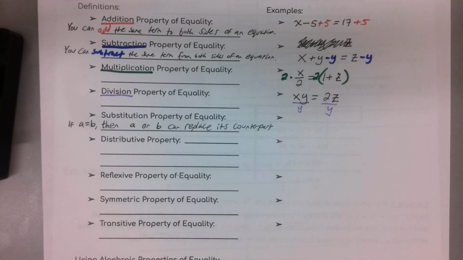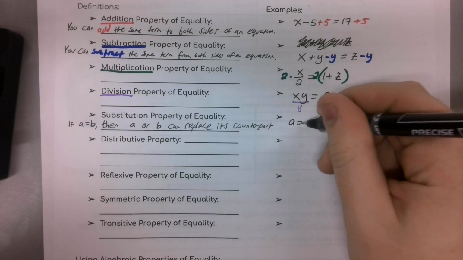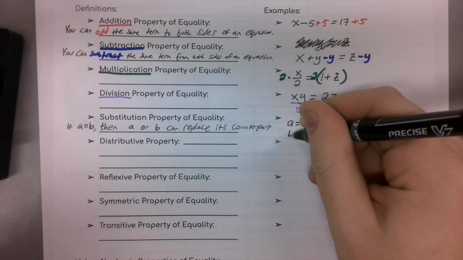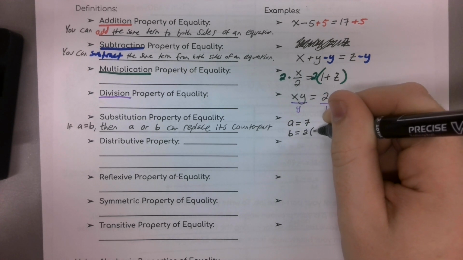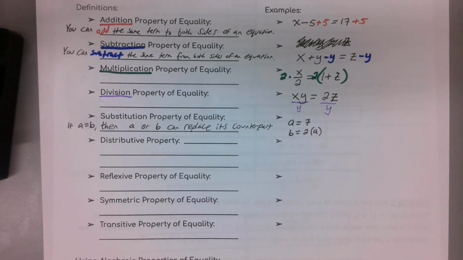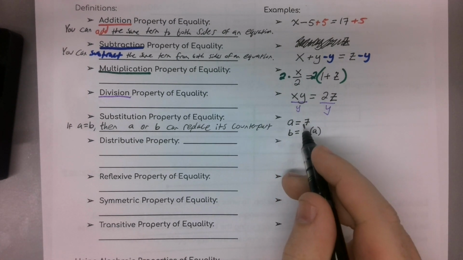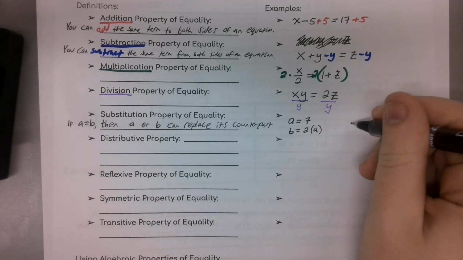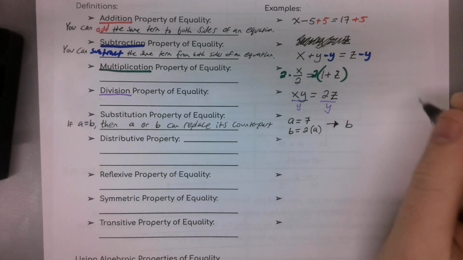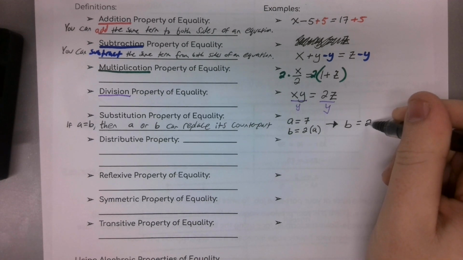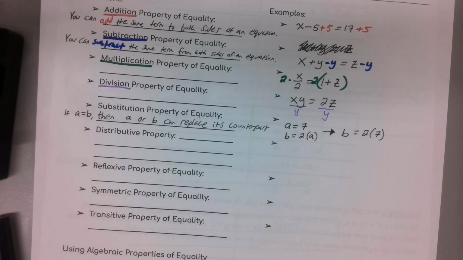So, for instance, if I tell you that, as an example, A equals 7 and B equals 2 times A, well, we can substitute in or change this A into a 7 because A equals 7. We could write it as, I'm just going to draw an arrow to show, B equals 2 times 7. That would be substitution.